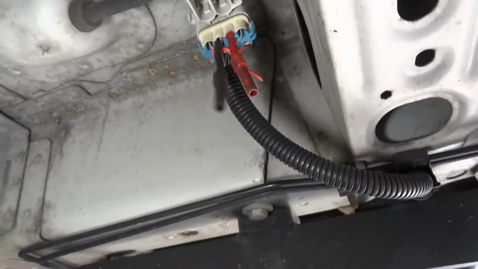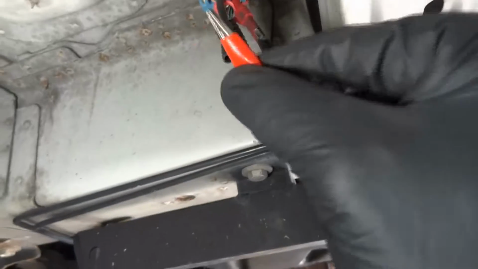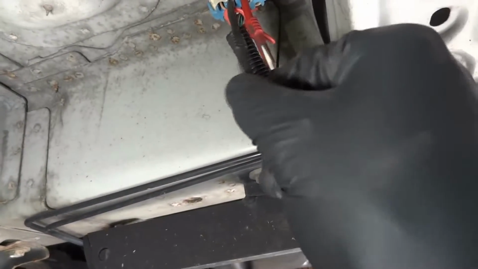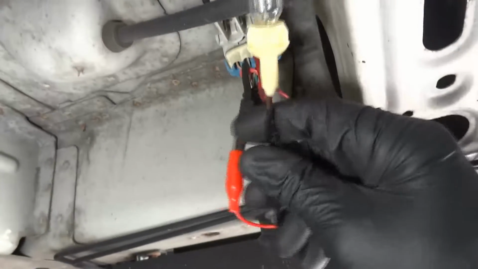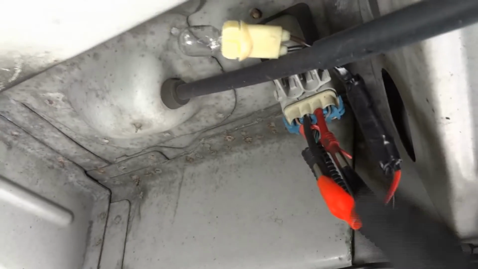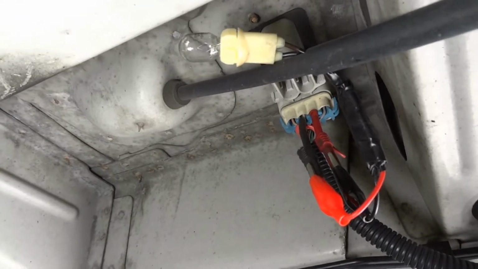Okay, so now let's grab our test light. So here's our test light. I connected my test light to the vent solenoid circuit. Now let's turn on the vent solenoid.